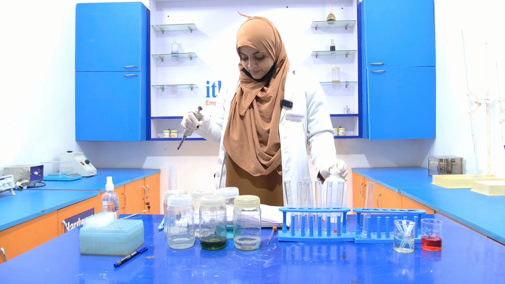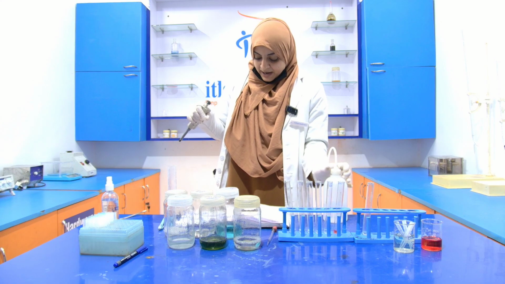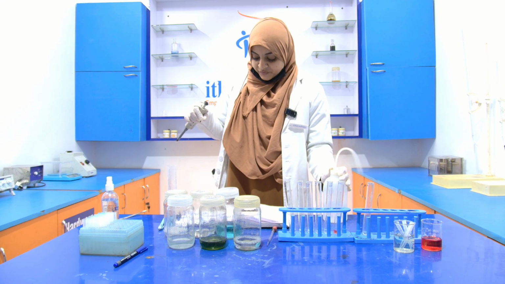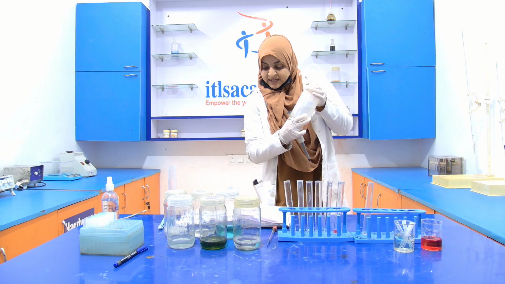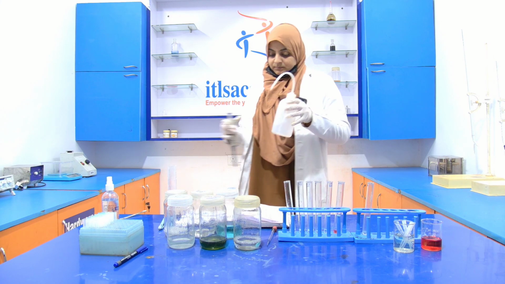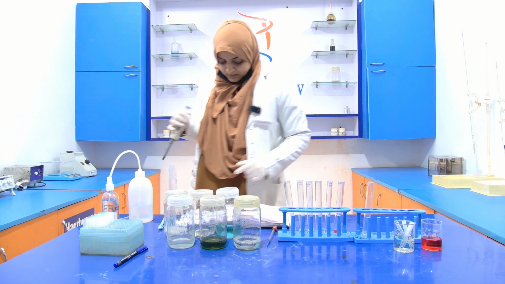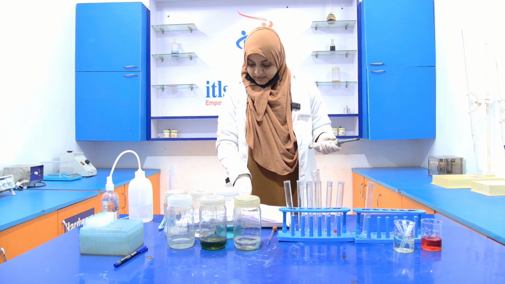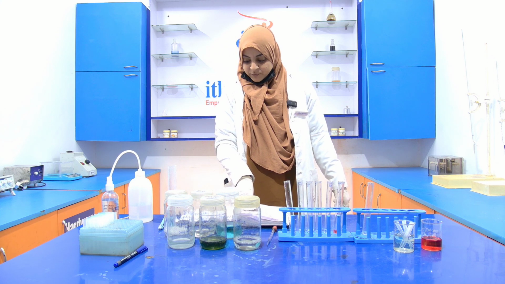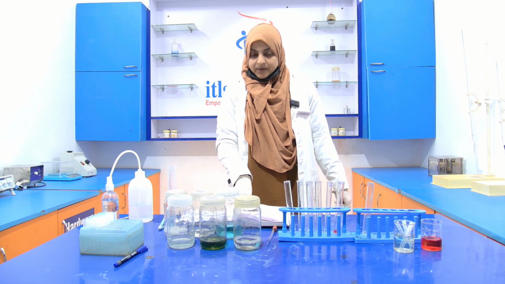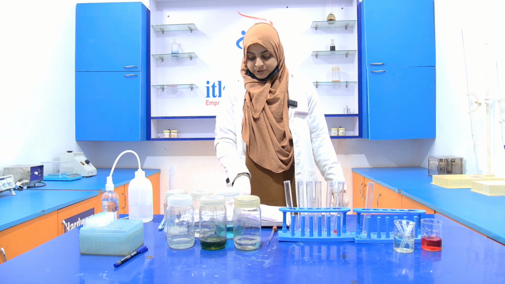After that, we have to add 5 ml of this reagent C, and then incubate it for 10 minutes at room temperature.